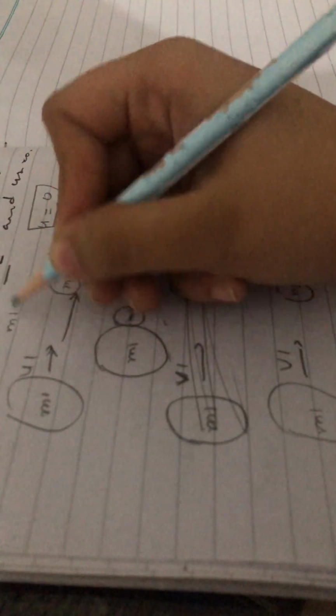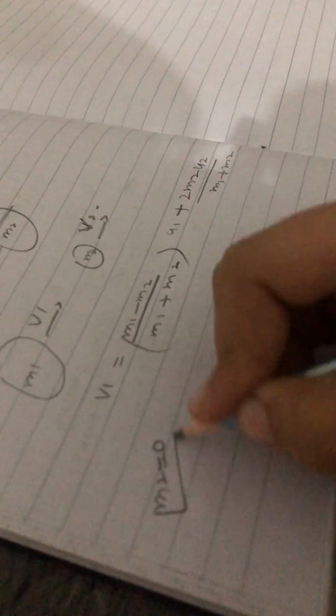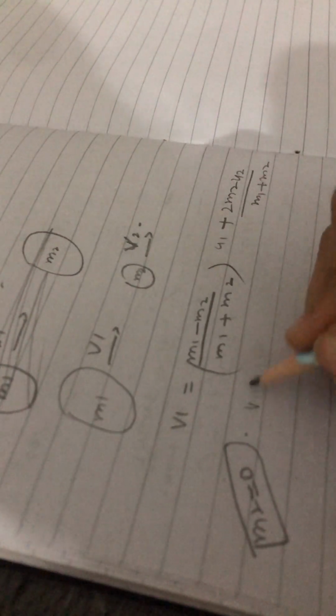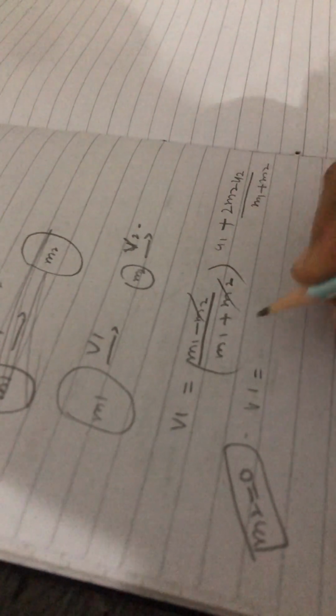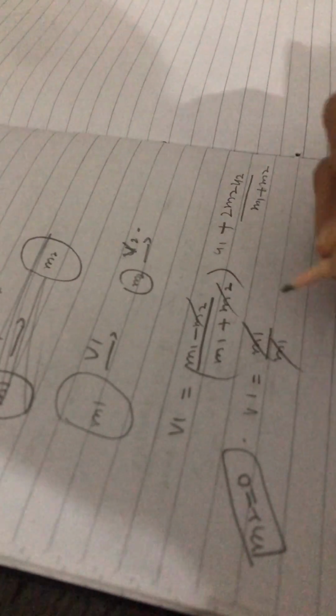Now if you know the formula, v1 is equal to (m1 minus m2) upon (m1 plus m2), multiplied by u1, plus 2m2 u2 upon m1 plus m2. As I discussed, m1 is very much greater than m2, so we suppose that m2 is negligible, so that will be equal to 0, right? So here in v1, m2 will be 0, so m1 upon m1 will cancel with each other.